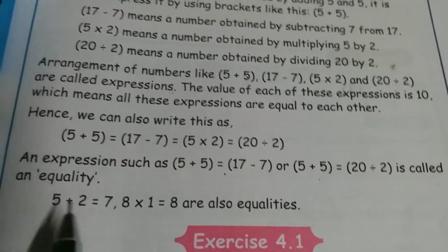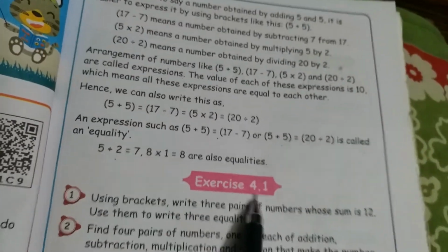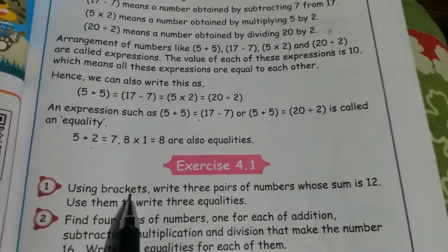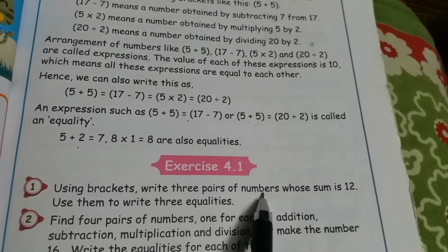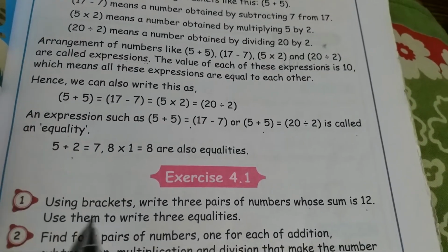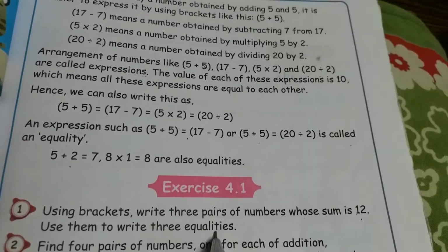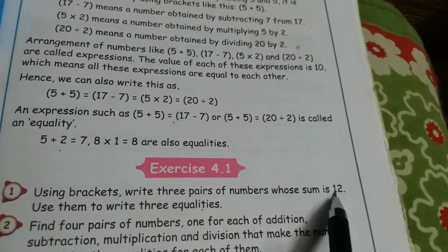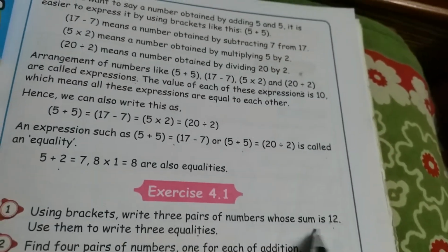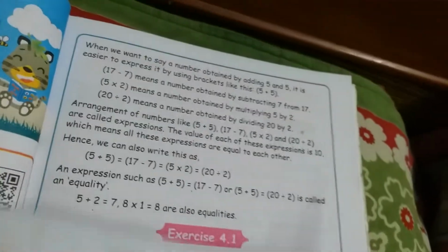So this is equality. Now in exercise 4.1 we have: using brackets, write 3 pairs of numbers whose sum is 12. Use them to write 3 equalities. Whose sum is 12 means we have to add the numbers. 3 pairs of numbers.